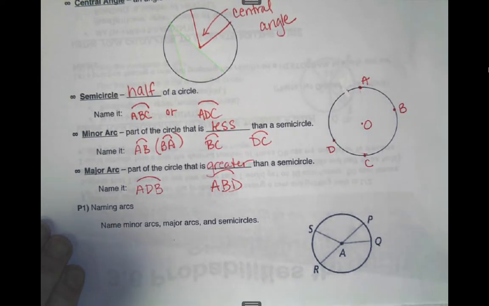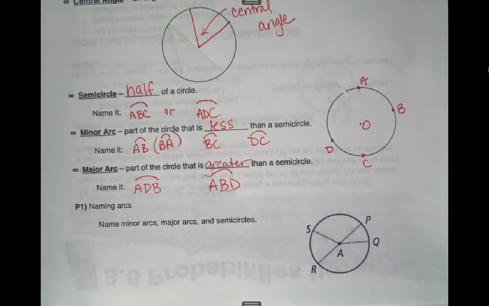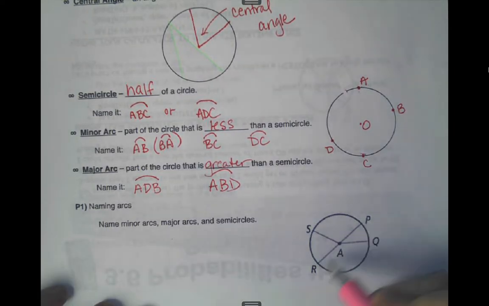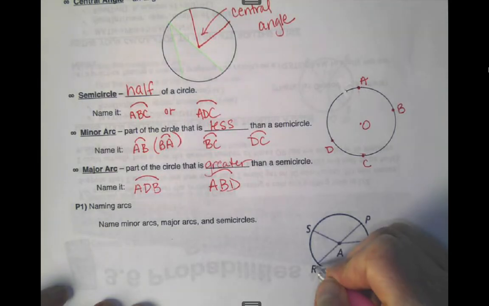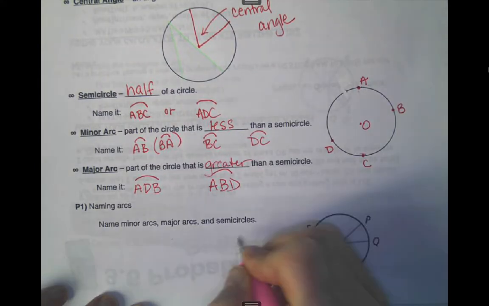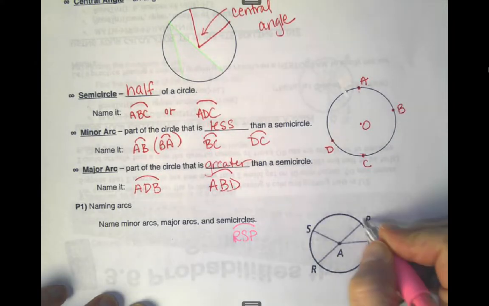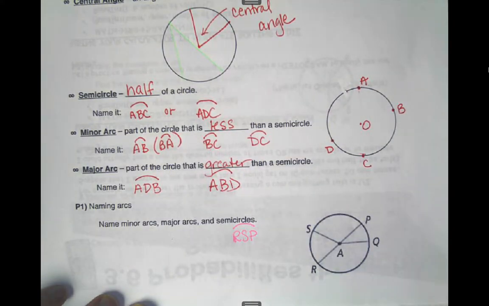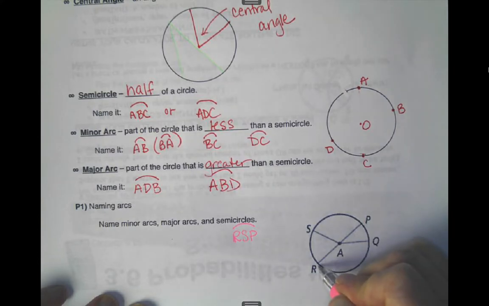All right, so here in this one right here, we want to name major arcs, minor arcs, and semicircles. So the semicircles are kind of easy. This is a diameter right here, so we could have the semicircle that goes this way. So that would be RSP. Again, you could call that PSR, that's fine. It's referring to the same semicircle. We also have the one that goes this way.